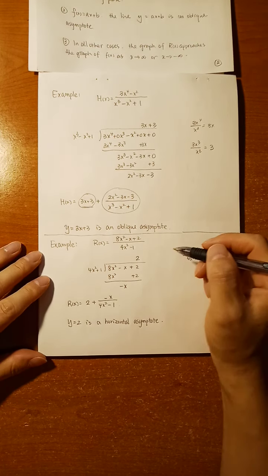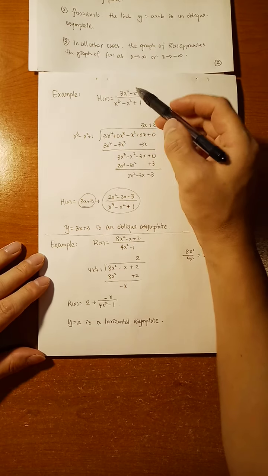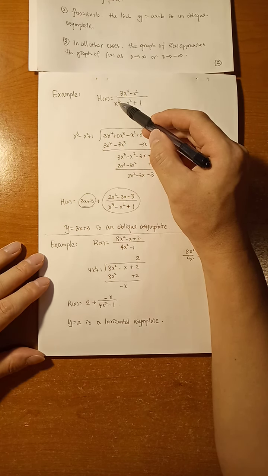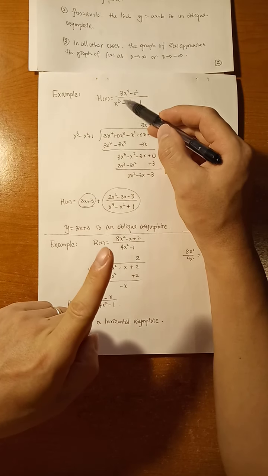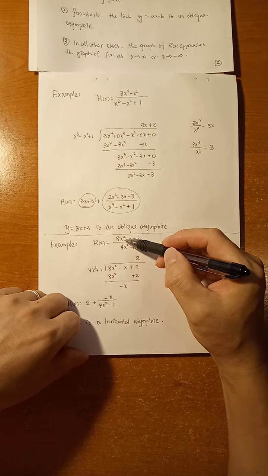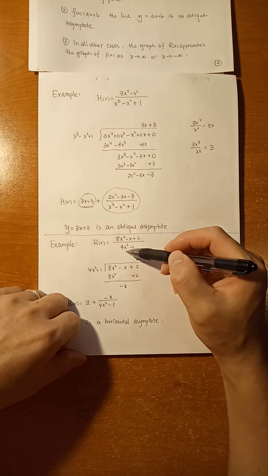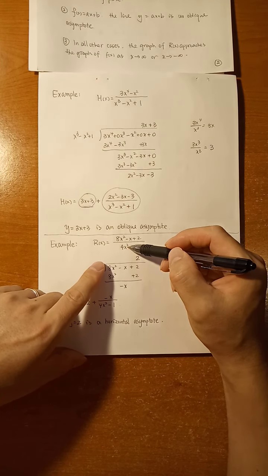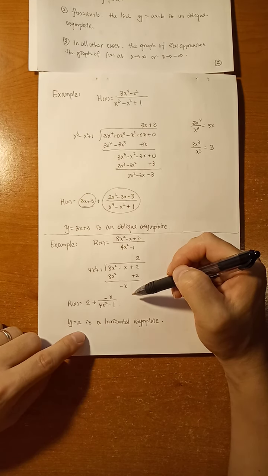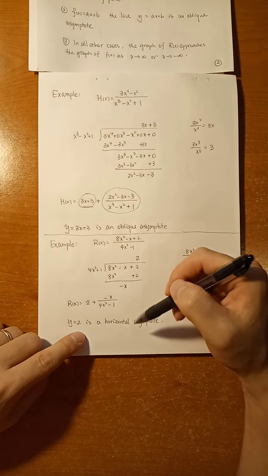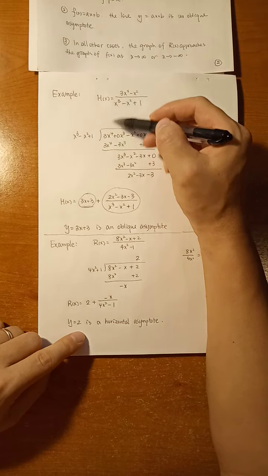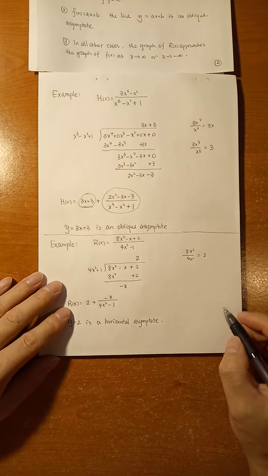And you will actually observe that if the degree of the numerator is greater than the degree of the denominator by 1, if the difference is 1, you will have an oblique asymptote. If the degree of the numerator is equal to the degree of the denominator, they share the same degree, then it will have a horizontal asymptote. Okay, same degree, horizontal asymptote. If the degree is greater by 1, you have an oblique asymptote.